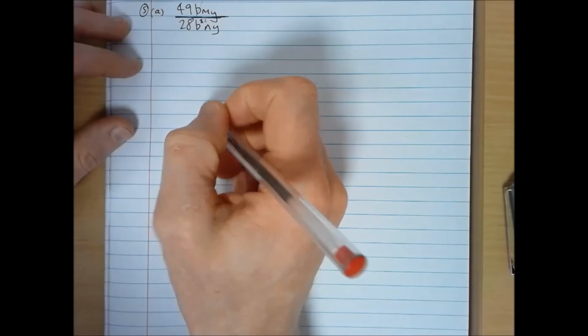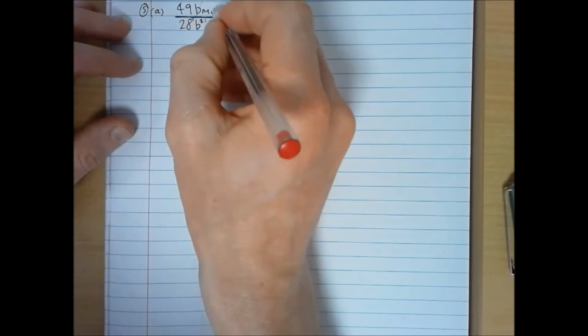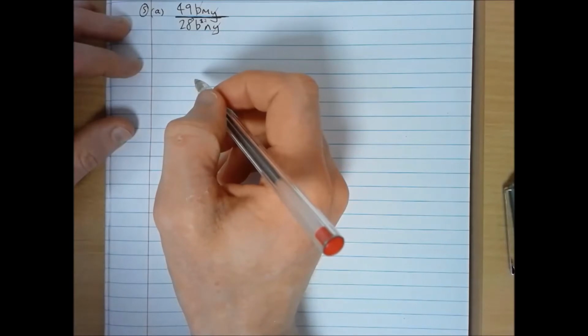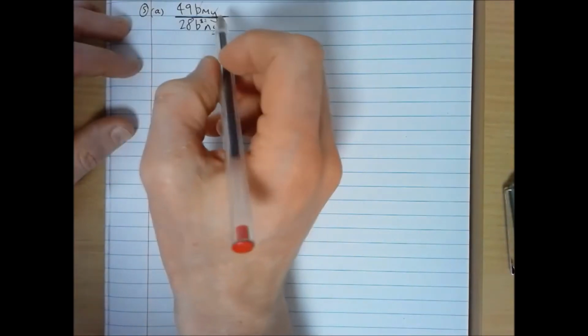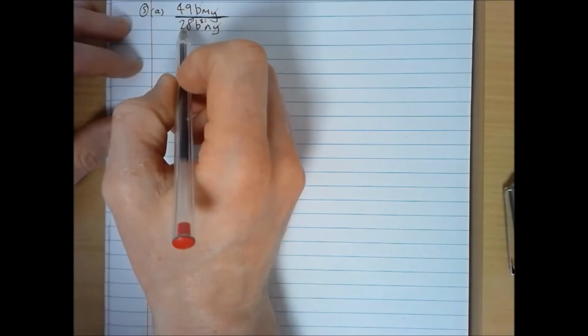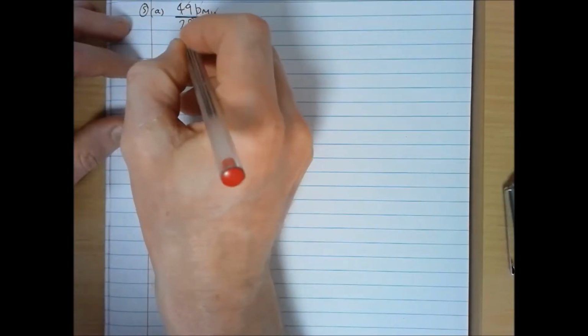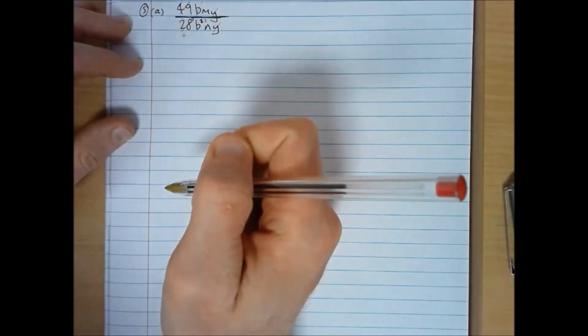There. We have a y in the numerator and a y in the denominator. So y divided by y cancels out to just 1. And we also have 49 on the numerator and 28 in the denominator. Now 7 goes into both of those. 7 goes into 49 7 times, and 7 goes into 28 4 times. So that's all the cancellation work we can do.